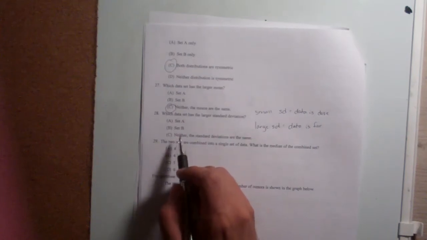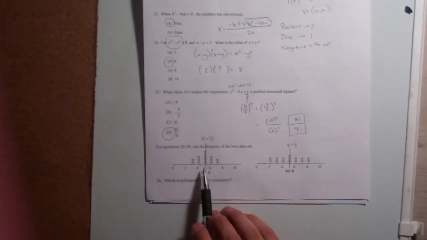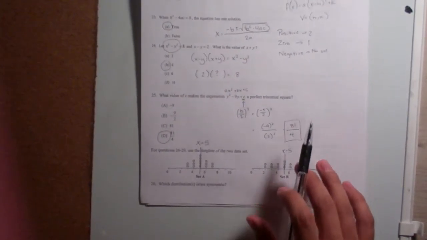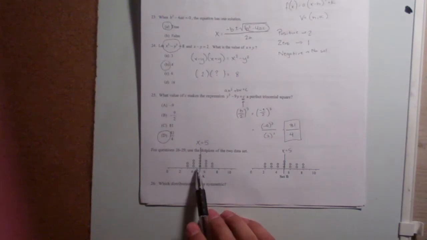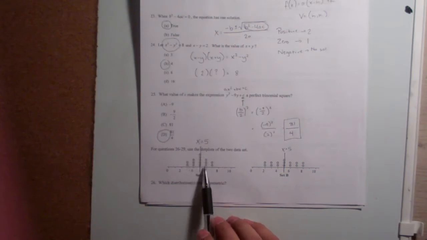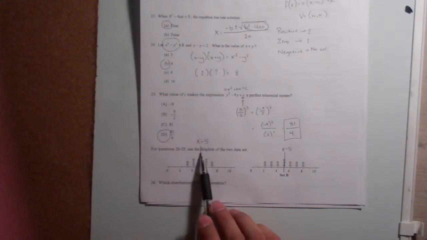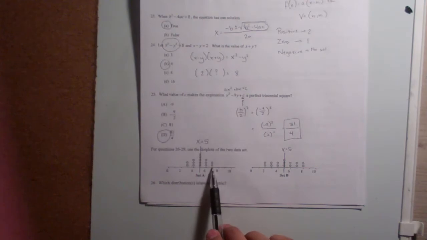For 28, we have the choices of which has the largest standard deviation: set A, set B, or neither, they're both the same. Now I want you to look at the picture, at the center and how close the data is to the center. Set A, if you look at it, all the data points are really close together. It's really close to that line. The furthest I go is either 2 to the left or 2 to the right.